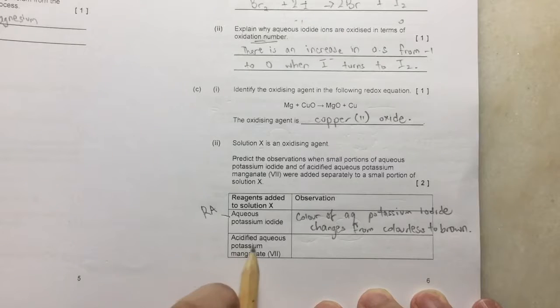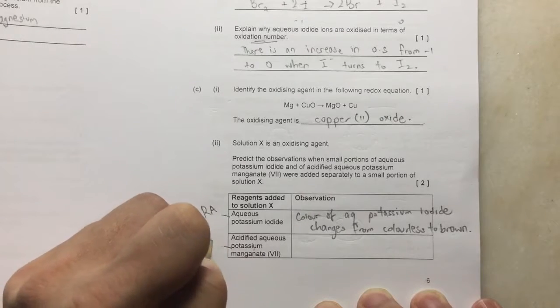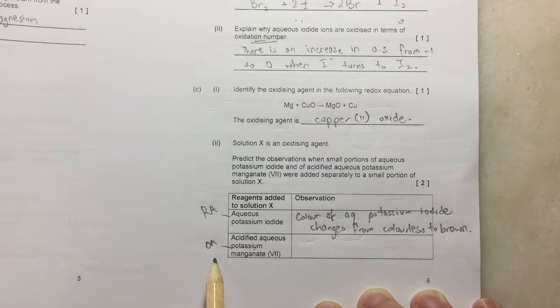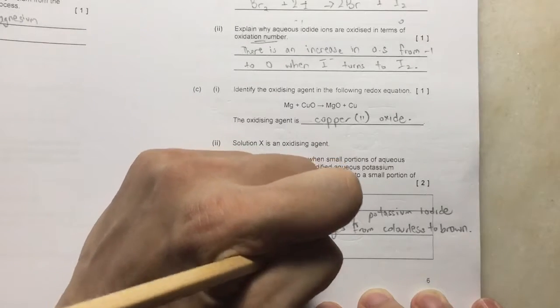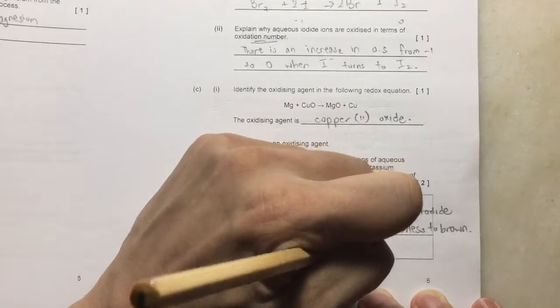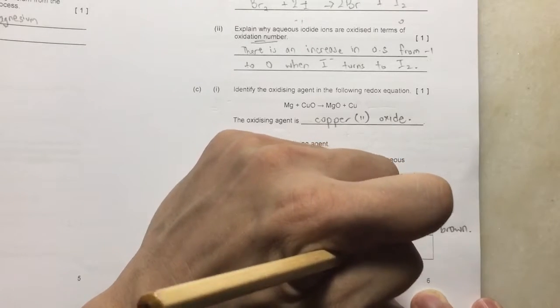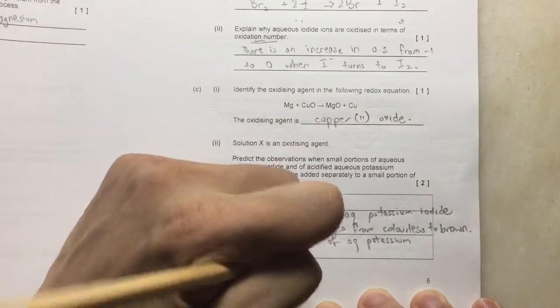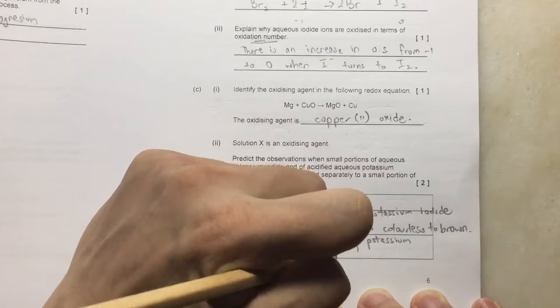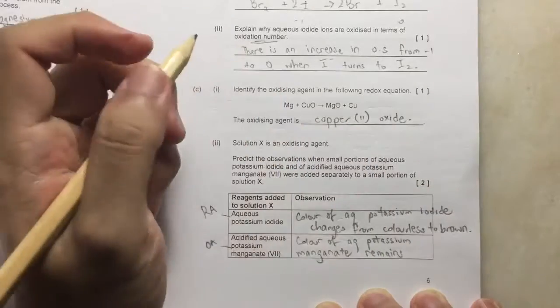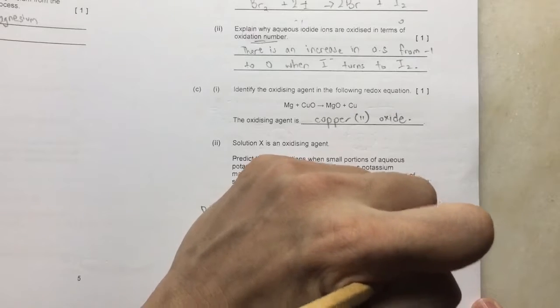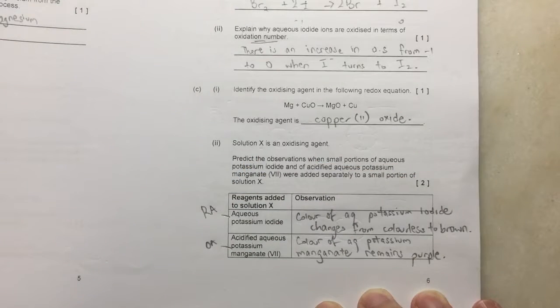Next, potassium manganate is an oxidizing agent. Will I expect a change? No. So potassium manganate is purple, so color of aqueous potassium manganate remains purple. Okay, and that's question 5.